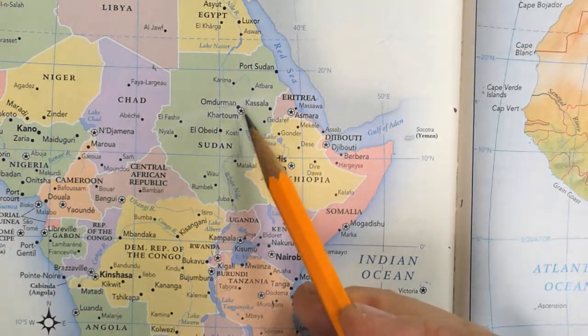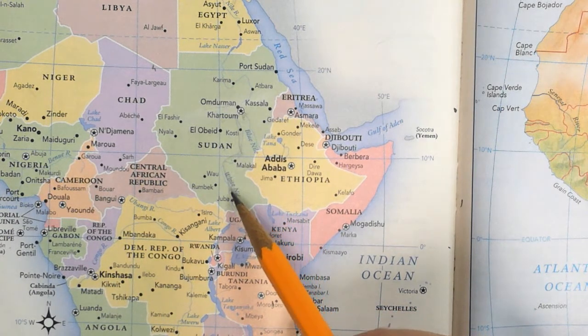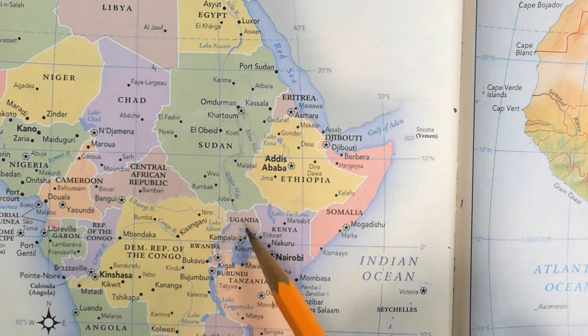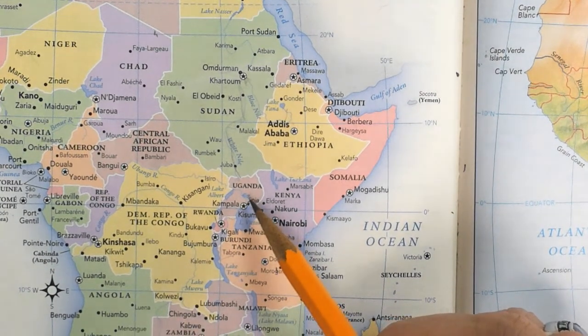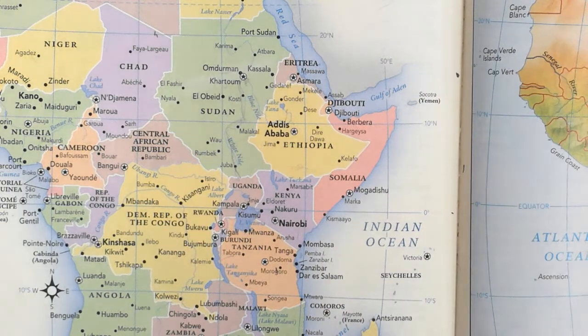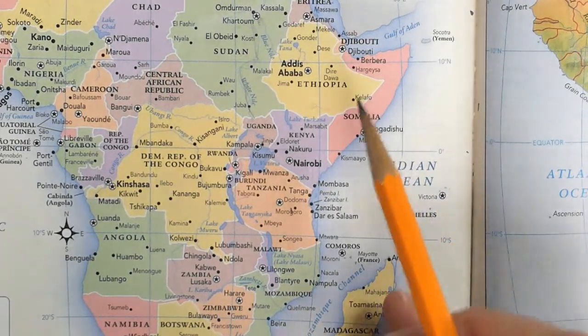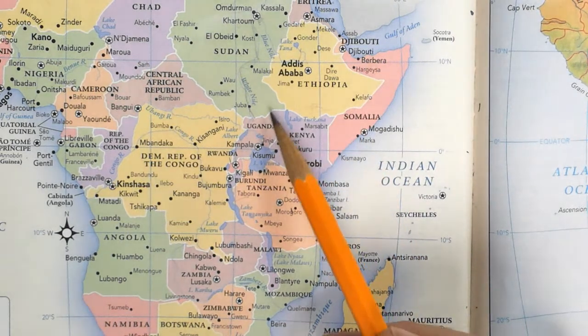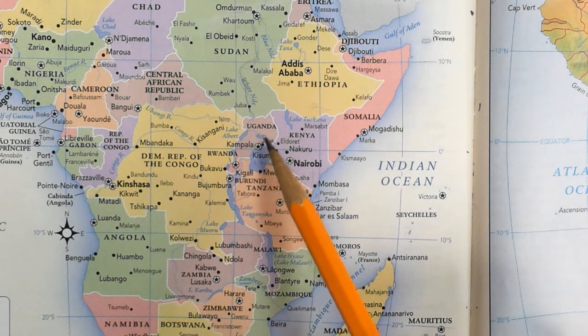Here's Khartoum again. The White Nile goes down here. We're following the White Nile all the way into Uganda. And there is the lake. Is that the lake? Let's get closer. Ah, there we go. All the way into Uganda, and you can't really see it, but you're going to have to trust me.